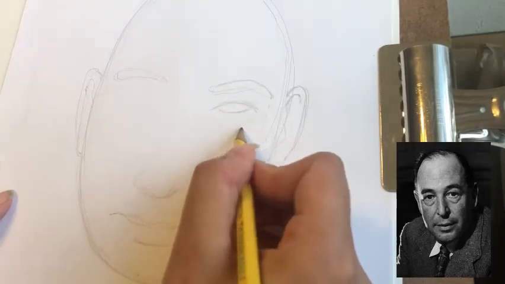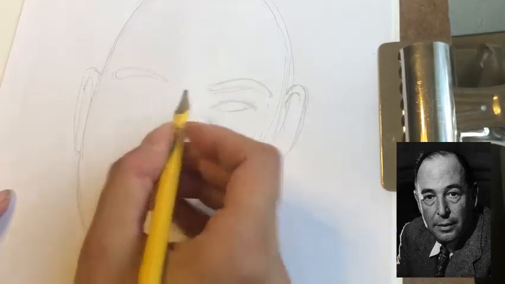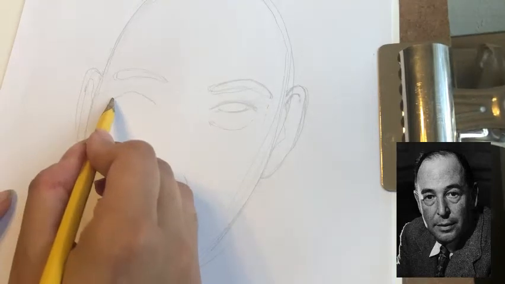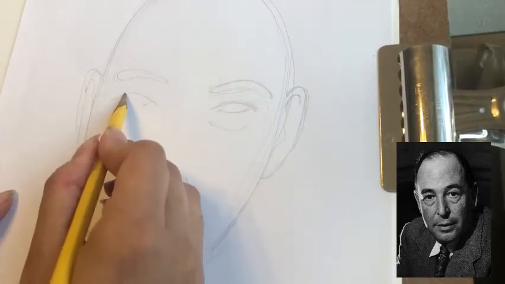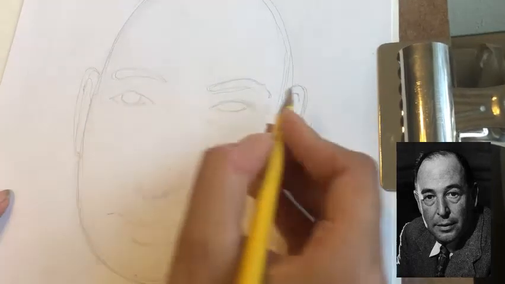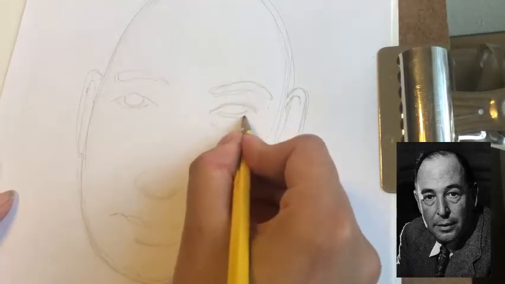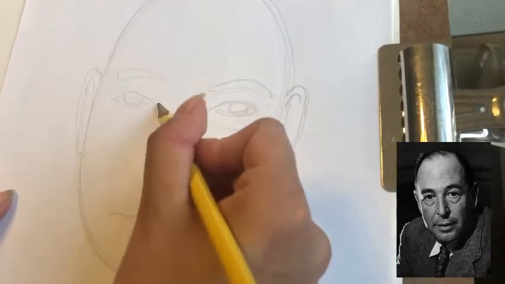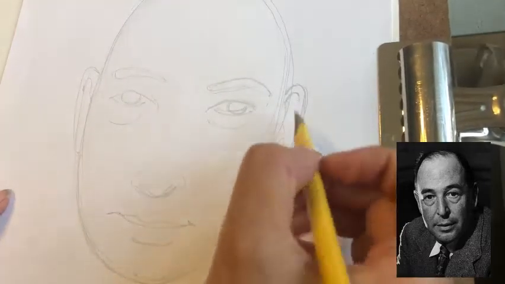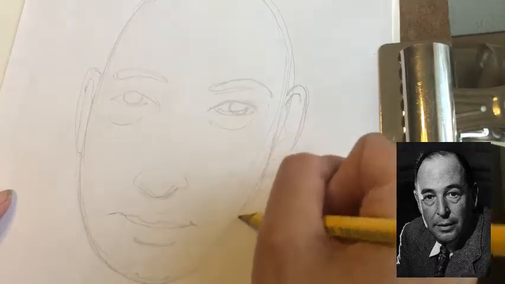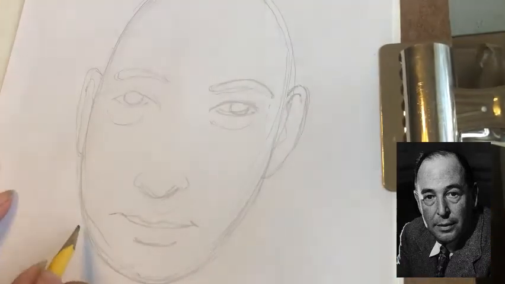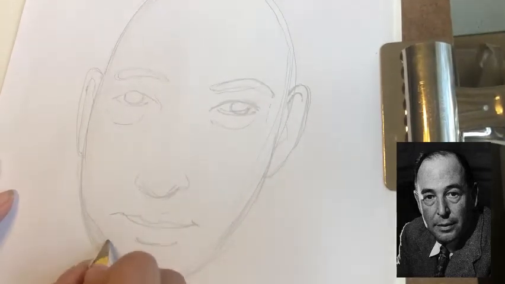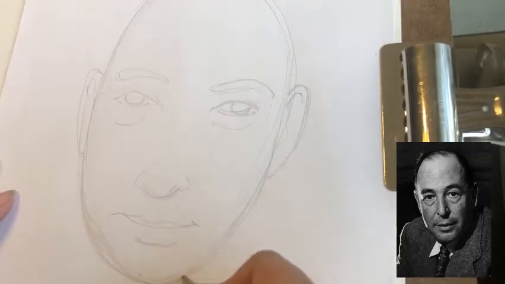It does have that aged look underneath, and drawing his eyes is something literally as simple as this. I could go through and erase and get all of these details picture perfect and accurate, because right now I can tell you, yeah, I can see how it doesn't look like C.S. Lewis. But again, the point is not to get a picture-perfect portrait.